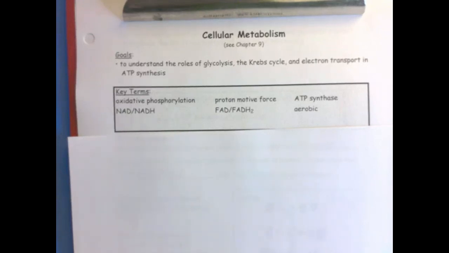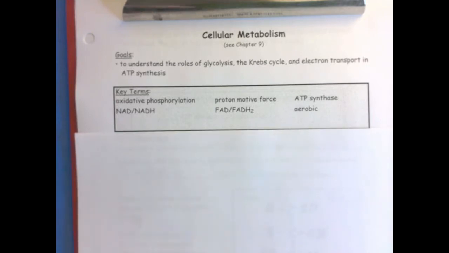So let's go ahead and put a lot of things together. You know about enzymes, you know about carbohydrates, you know about coenzymes from the previous video. You know that ATP is an important molecule, a molecule that holds a lot of energy and is a useful molecule for a cell to have. Let's put all those concepts together and talk about certain aspects of cellular metabolism.